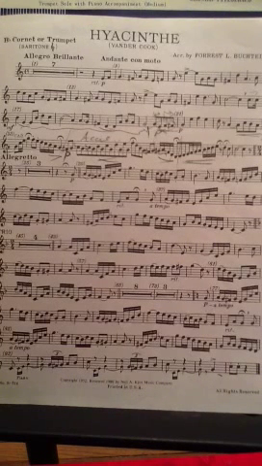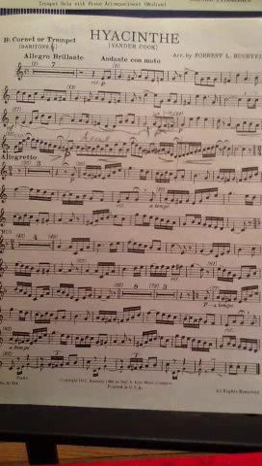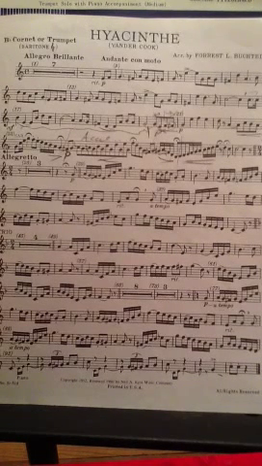A little faster musically. Also articulation-wise, we want to be very crisp and clean in our articulations.